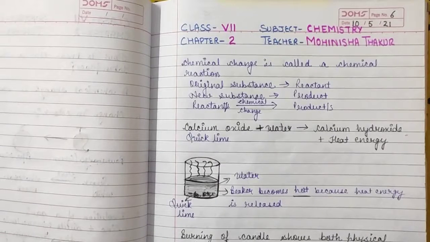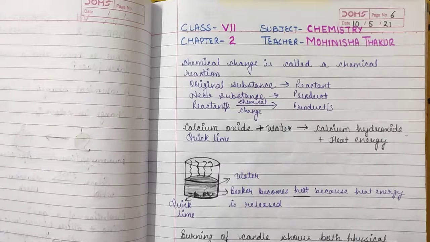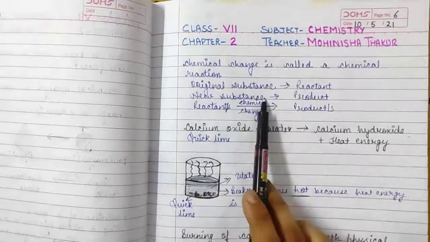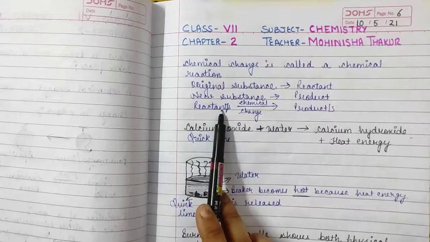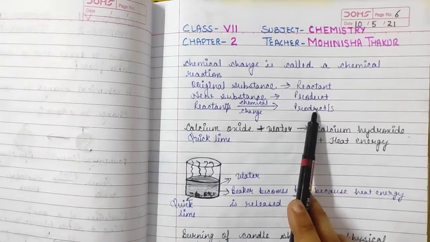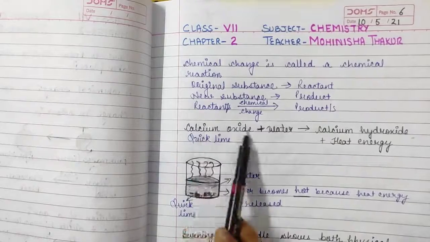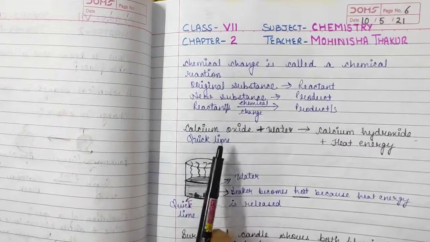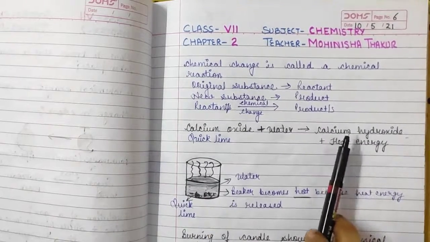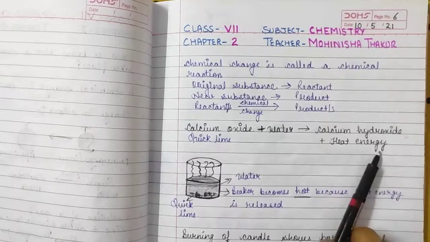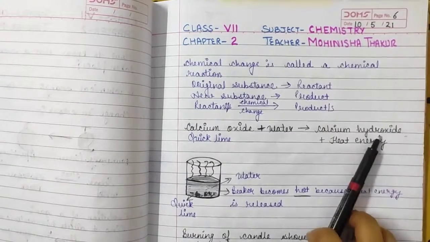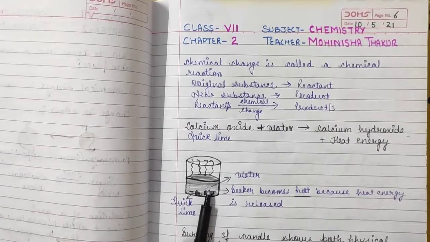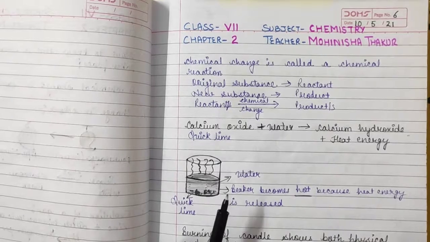A chemical change is called a chemical reaction, where the reactant is known as the original substance, whereas the new substance is known as the product. Reactants on chemical change will give products. When you heat the calcium oxide and water, which are reactants, calcium oxide is also known as quicklime, it will give the new substances which are calcium hydroxide and the heat energy, which are also known as products. This equation you may observe by the diagram which is drawn on page number 6 of the notes, which is sent on 10th May 2021.